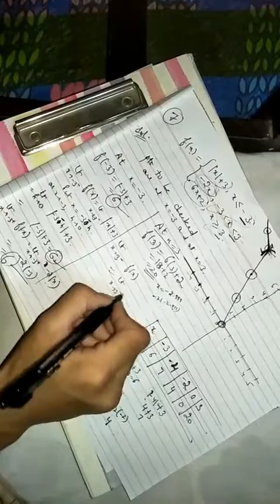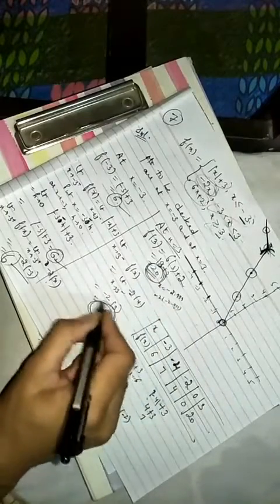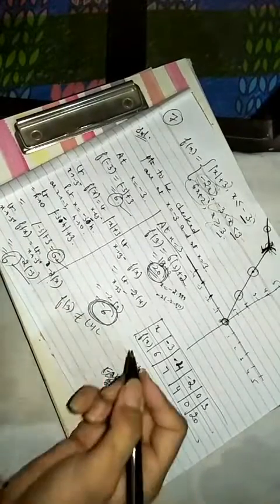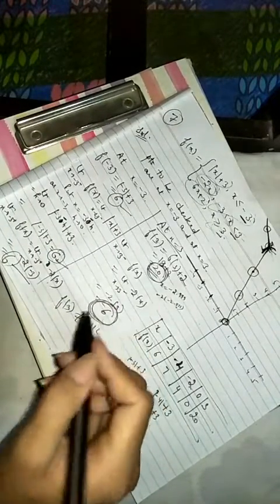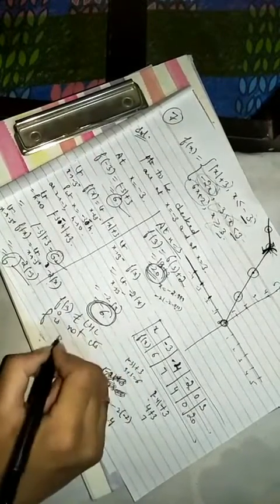Limit x tending to 3 negative of minus 2x, which is minus 2 into 3 equal to minus 6. Clearly 20 is not equal to minus 6. You can say that the value of function is not equal to left hand limit. So you need not check the right hand limit, because it is clear from here that f is not continuous at x equal to 3.